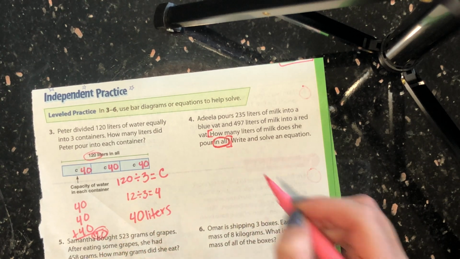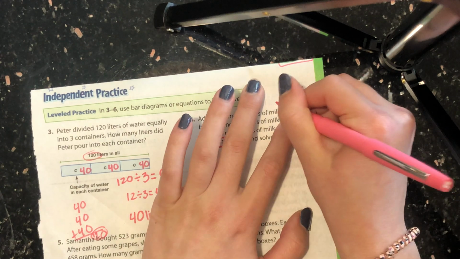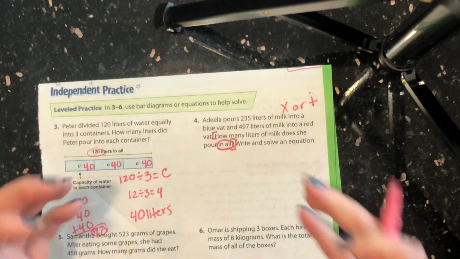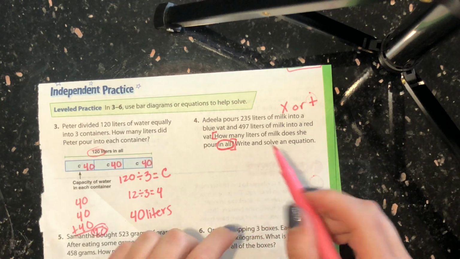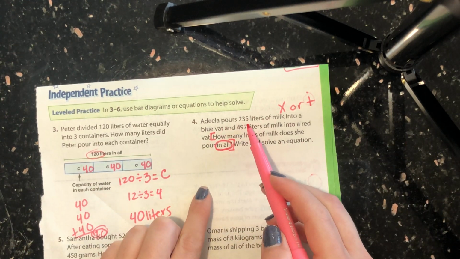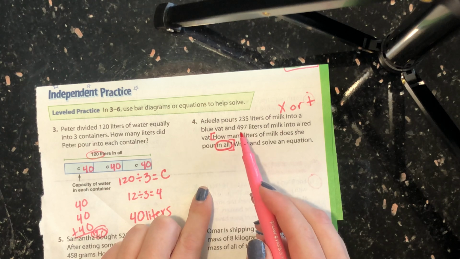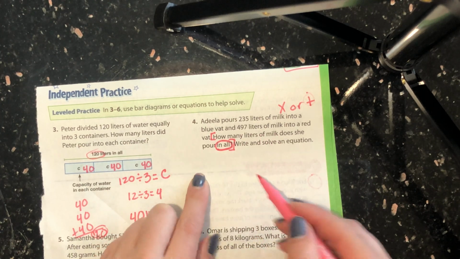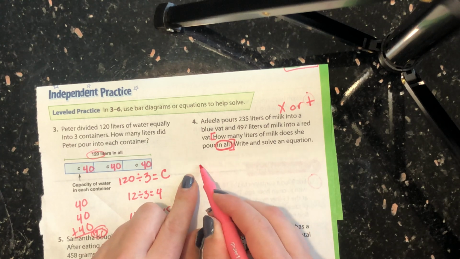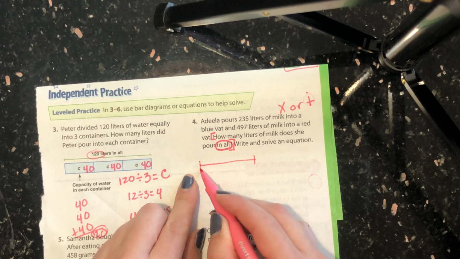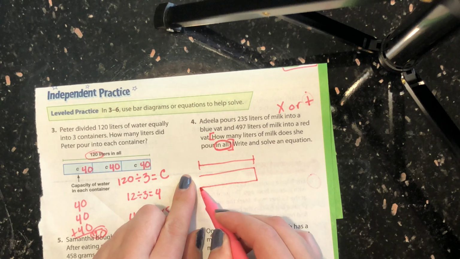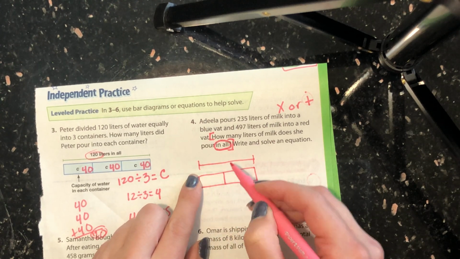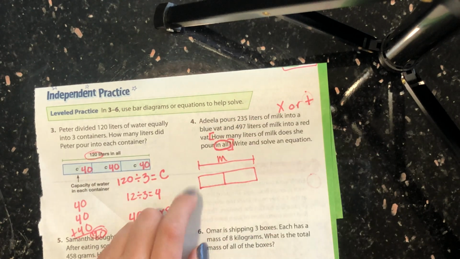So in all, if I'm putting things together, that means I'm either going to be multiplying or I'm going to be adding, because I'm taking 2 parts and I'm putting them together. So let's see. She pours 235 liters of milk into a blue vat and 497 liters of milk into a red vat. What should I do? So if you're going to do a bar model, it would look like this. Okay, there's 2 parts to it. I don't know up here, so I could put M for milk.